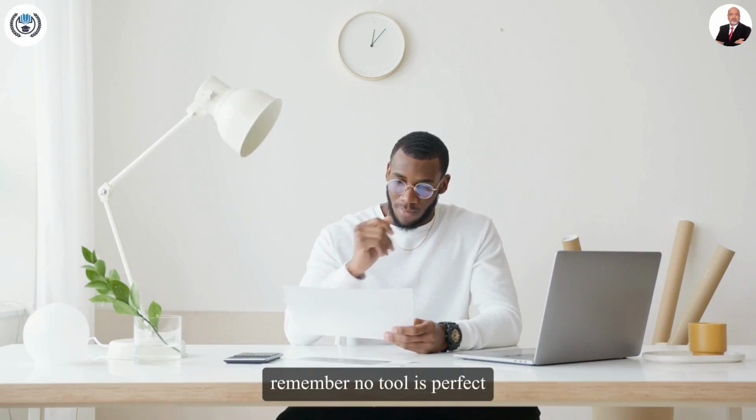Remember, no tool is perfect in isolation, but together, they strengthen your market perspective.